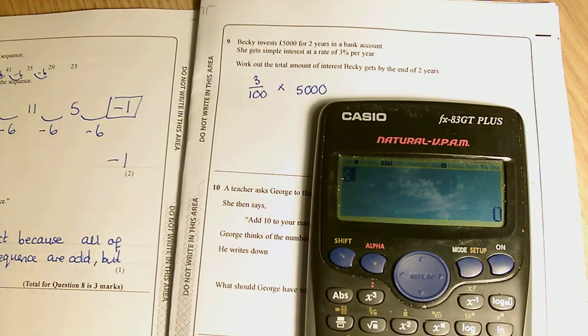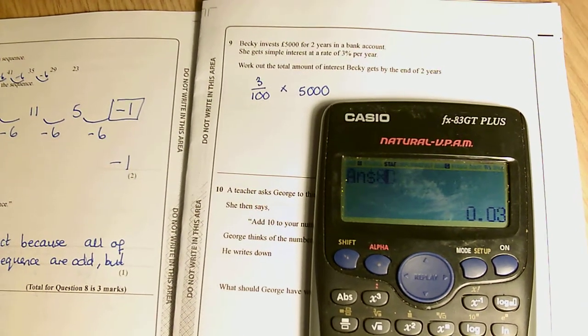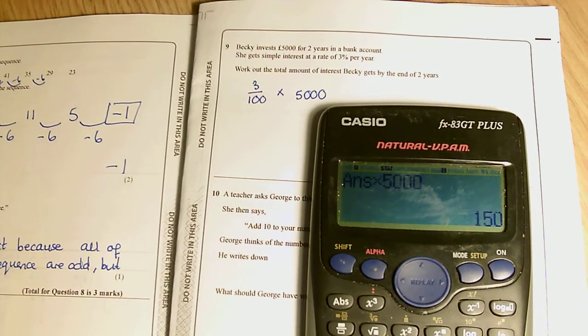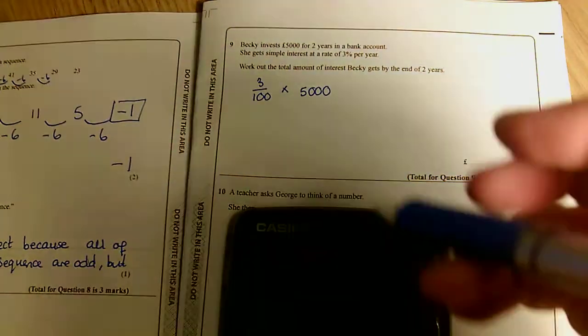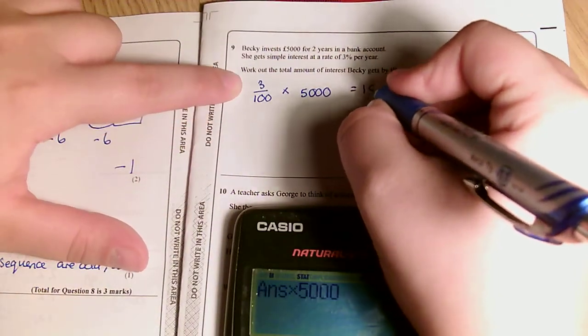Otherwise, you can get it as a decimal. So 3 divided by 100 is 0.03 times 5,000 equals 150. So 150 would be 3%.